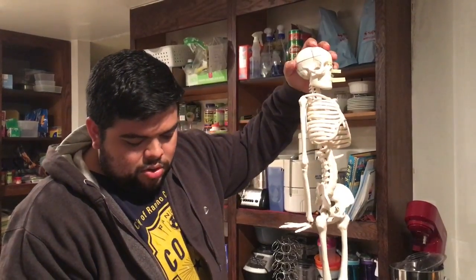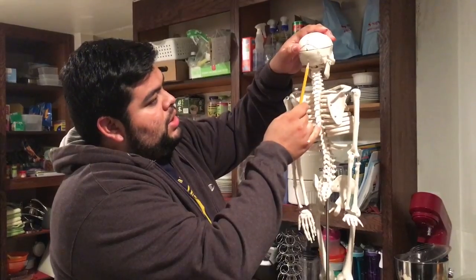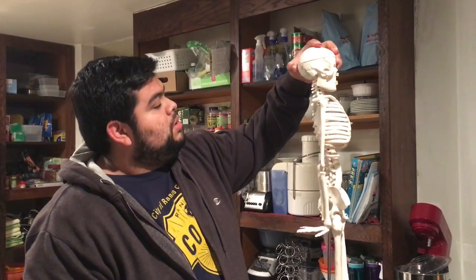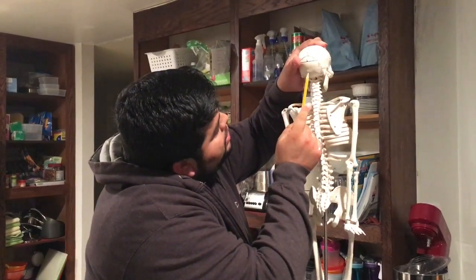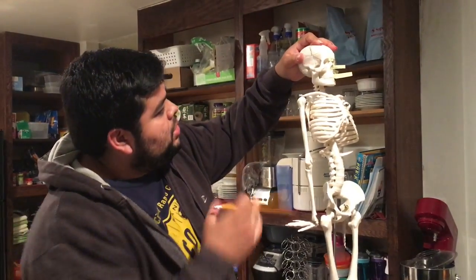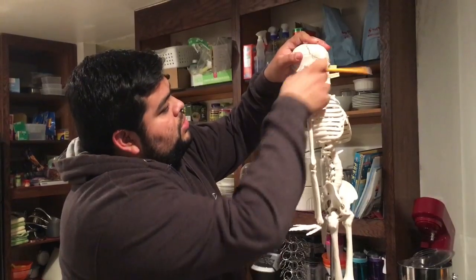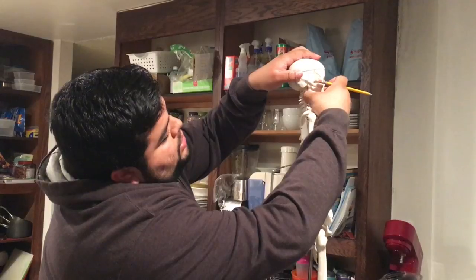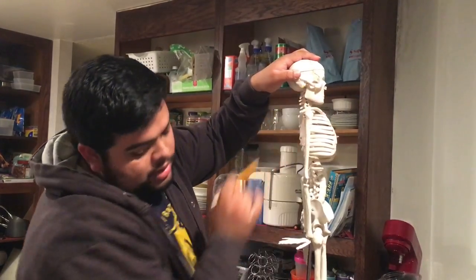After that, we have the external occipital protuberance. And what is it for? That is this little bump here, and it is where a muscle attaches that keeps our head upright and allows us to tilt backwards. It attaches right here. After that, we have the temporomandibular joint, right there. That's where it goes together, in the middle, inside.